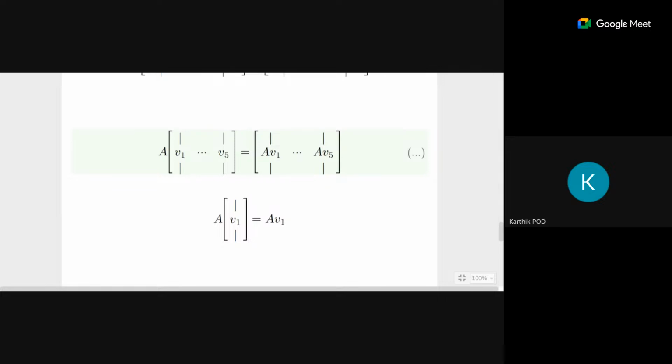So how do you multiply a matrix and a vector? V1 is the vector and A is the matrix, so we are multiplying the entire matrix with the column vector. Is it a row vector or column vector? In this case, it's a column vector. If it's a row vector, it will be different.